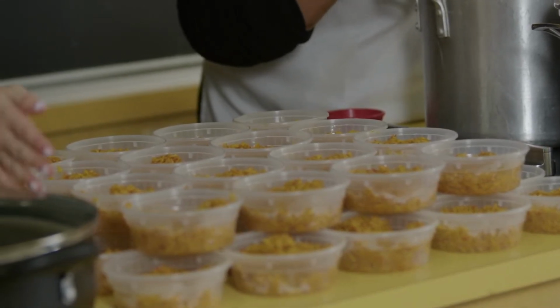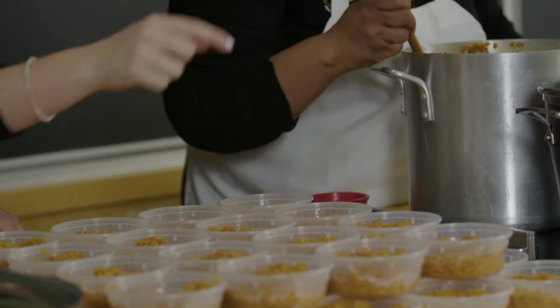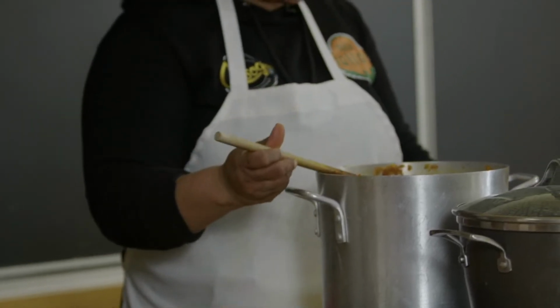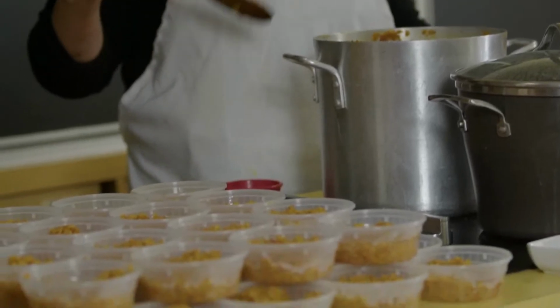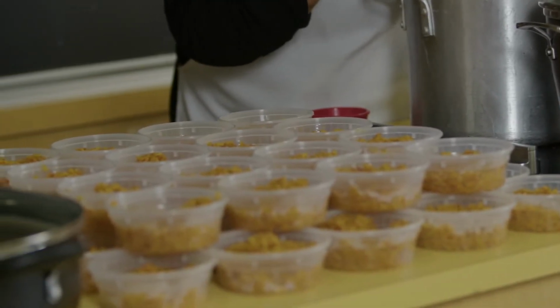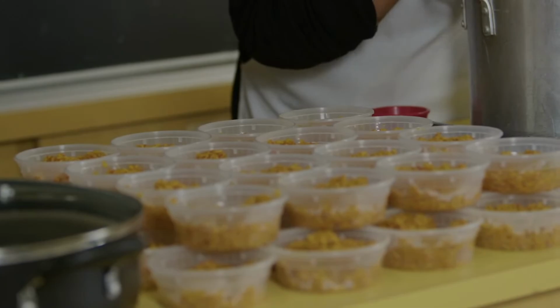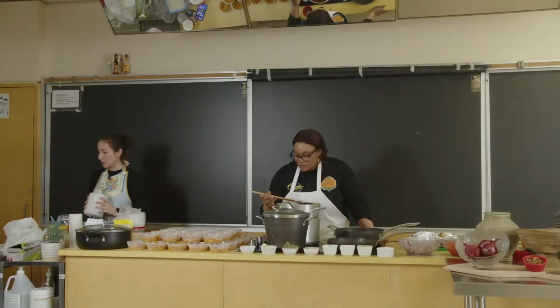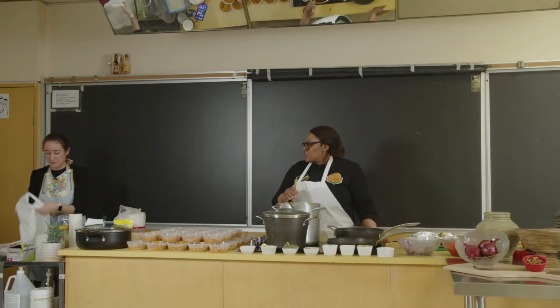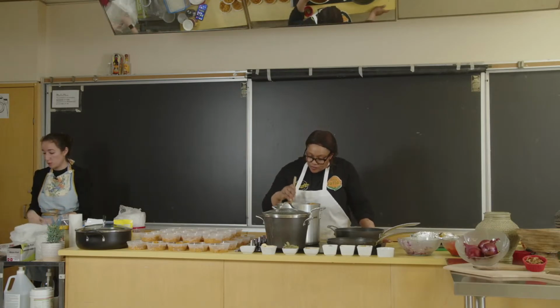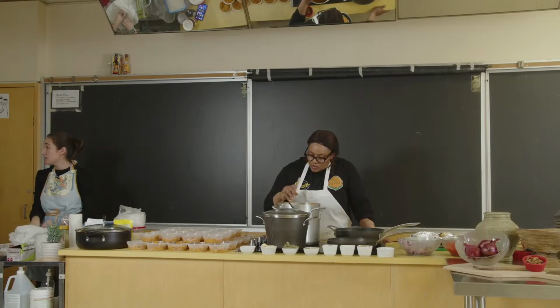5, 10, 15, 20, 25. 41. Okay. Here are our lids, which I don't know if we're going to need. Yeah, I'm sure they're not going to eat immediately. Get some spoons in there. We've got some forks, we've got some spoons. I'm just going to put them in the bowls.